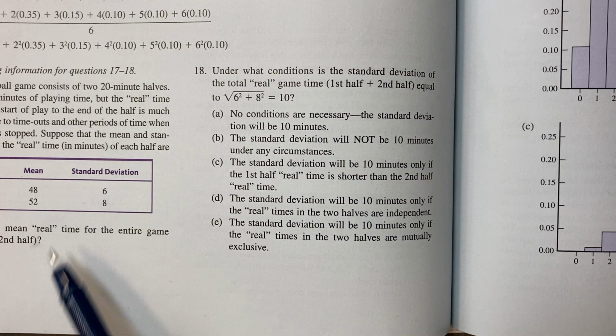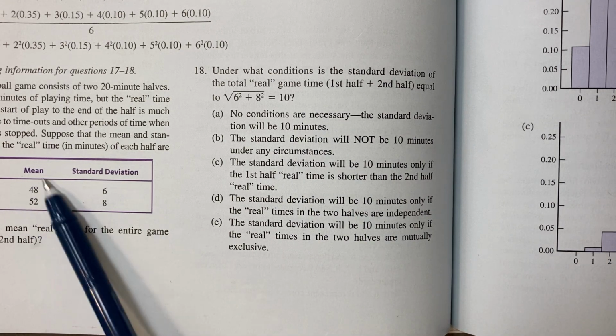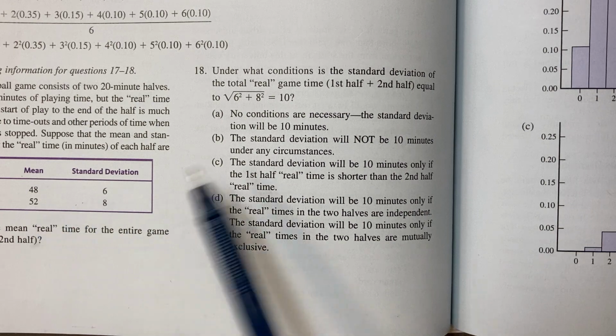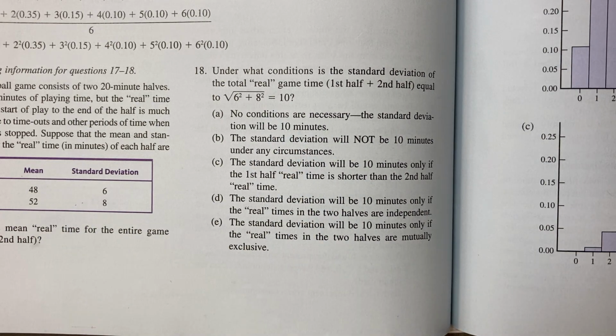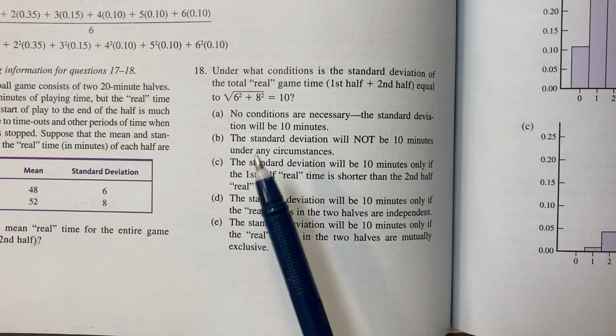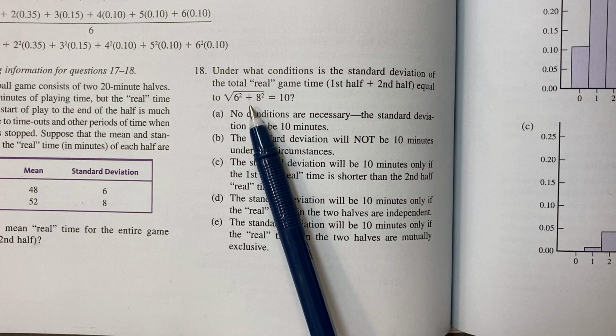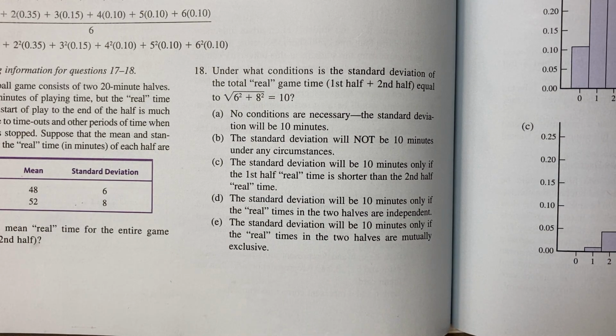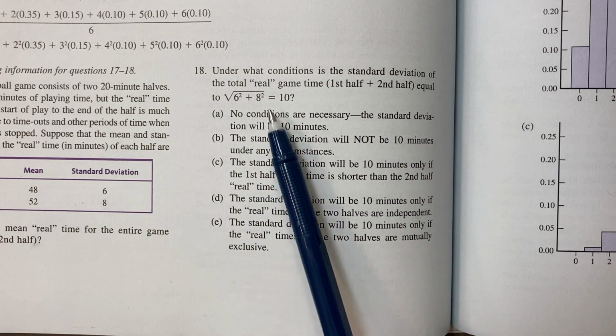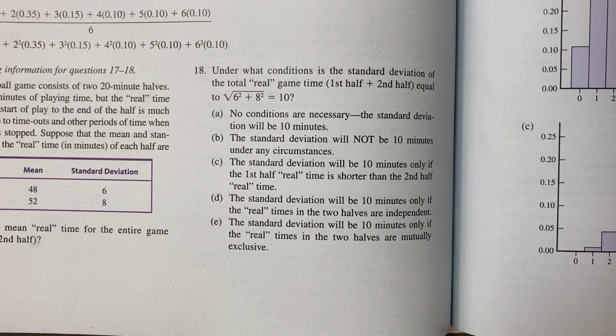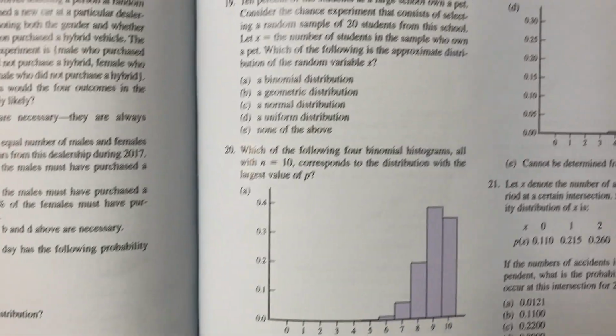Even if it's combining by subtracting, you still have a plus there every time, because you're still combining variability, which will add variability when you combine. So in this case, number 18 was the events have to be independent. It's the only way to combine. They have to be independent. They can't affect each other.